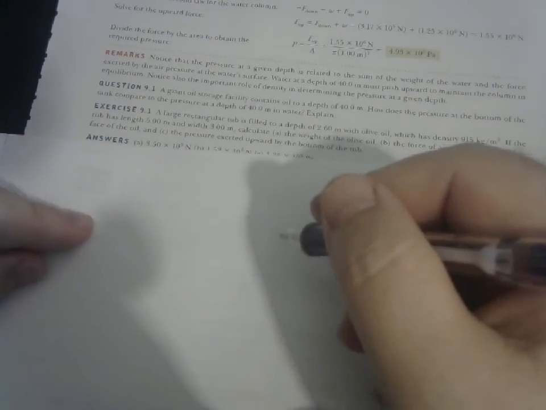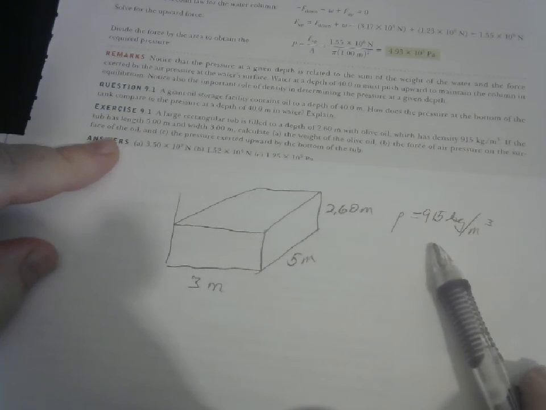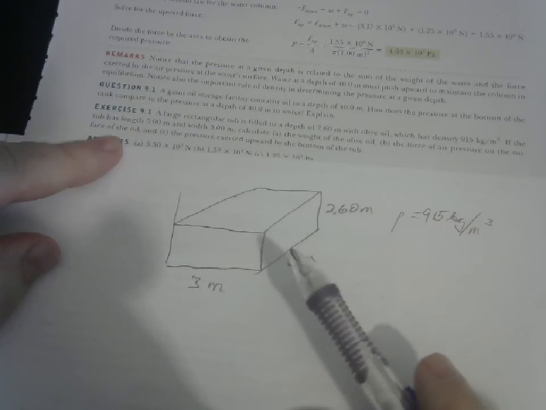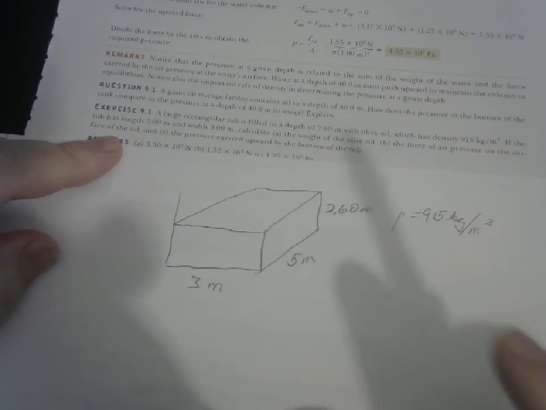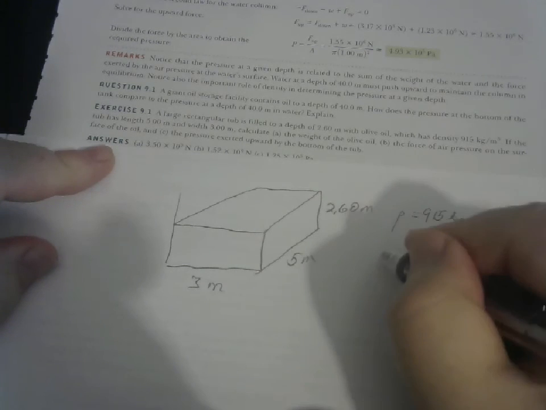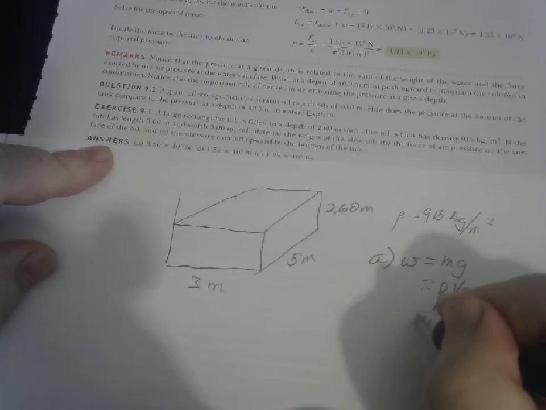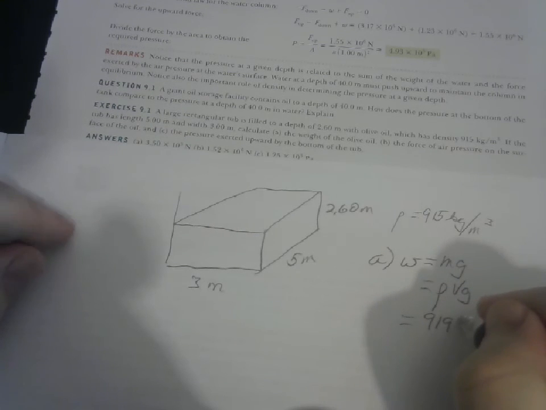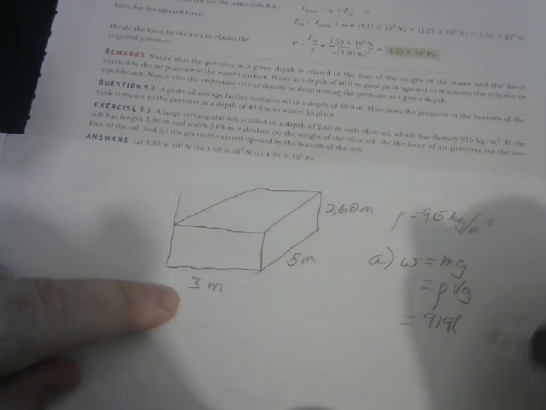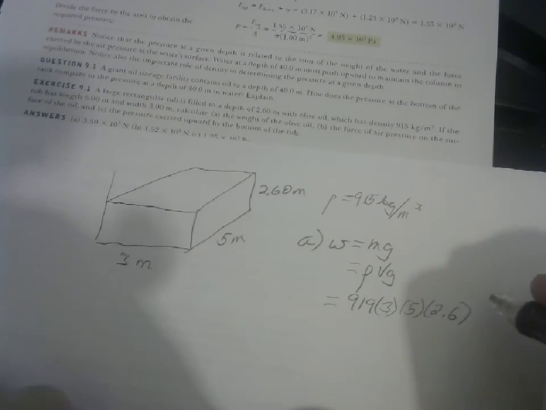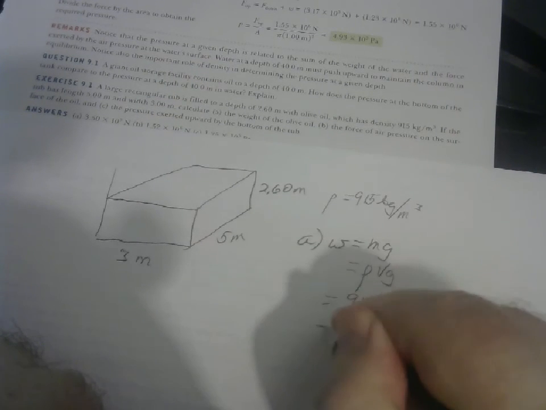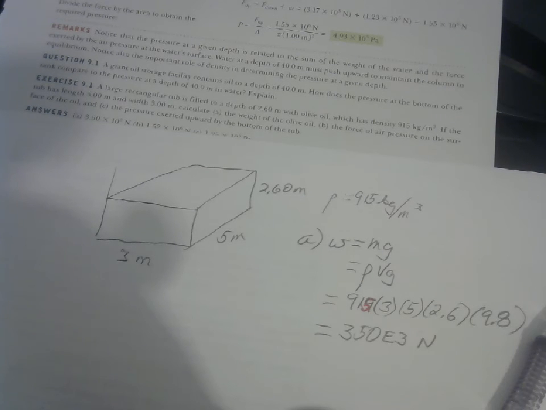Exercise 9.1, a large rectangular tub is filled to a depth of 2.60 meters with olive oil, which has a density of 915 kilograms per meter cubed. If the tub has a length of 5 meters and a width of 3 meters, calculate A, the weight of the olive oil. The weight is mass times gravity, mass is density times volume, and the density is going to be 915. The volume is the width times height times length, so 3 times 5 times 2.6. Gravity is 9.8. So it comes out to 350,000 newtons.